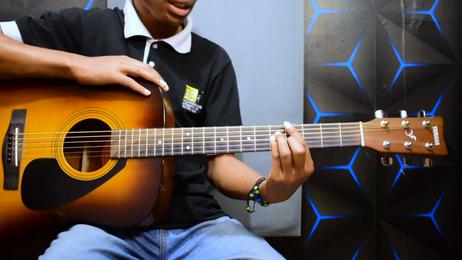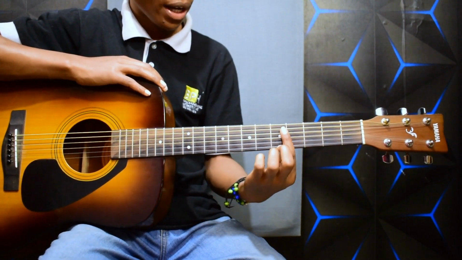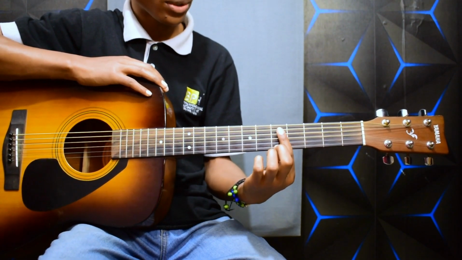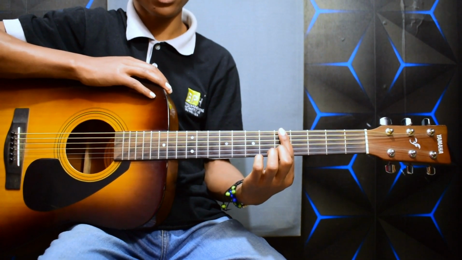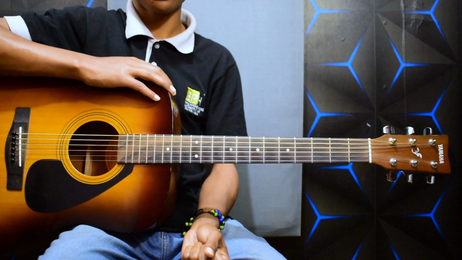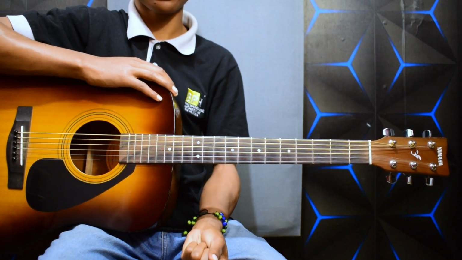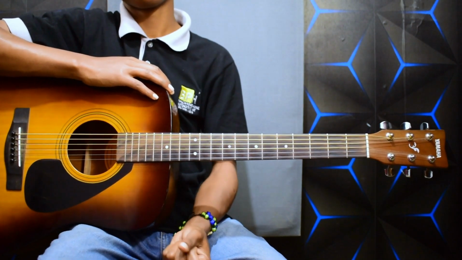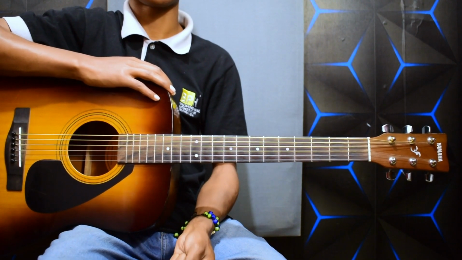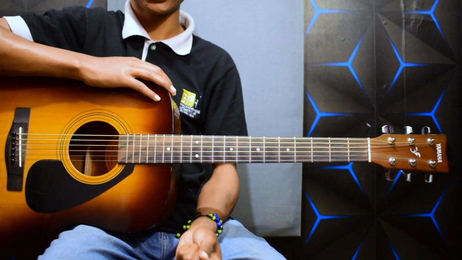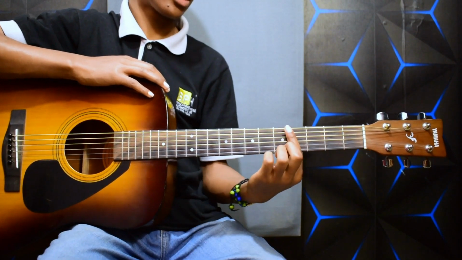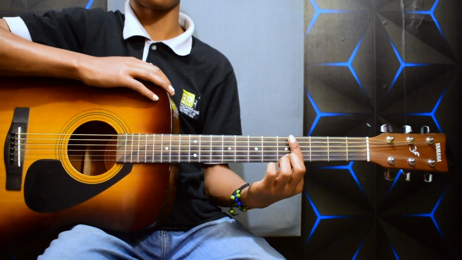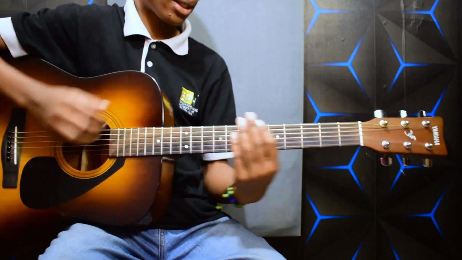So the chords are the seventh chords that use the fifth string as the root and also the sixth string as the root. In this lesson we shall look at four main types of the seventh chords. We shall look at the major seventh chords, the minor seventh, the diminished seventh, and also the dominant seventh, both on the sixth string and on the fifth string. But we shall start on the sixth string.